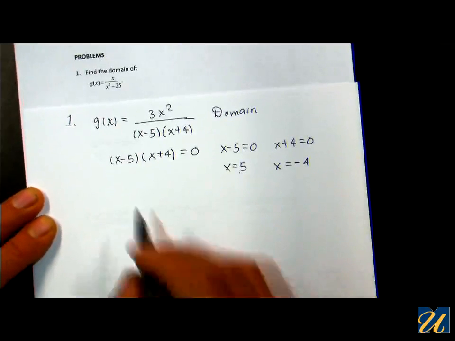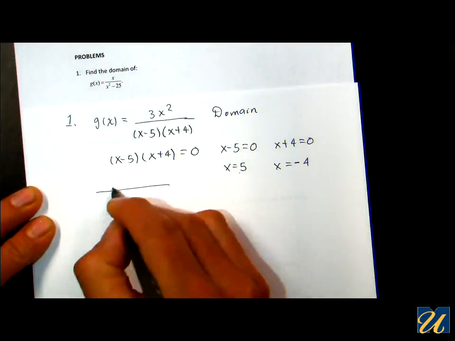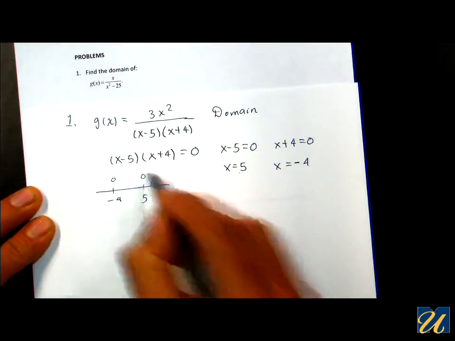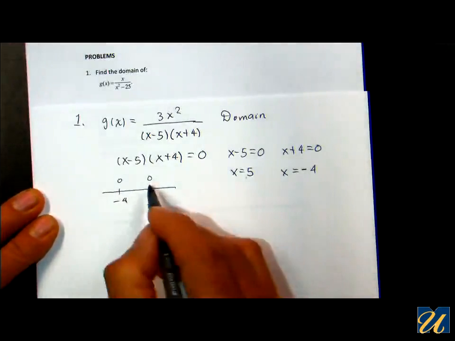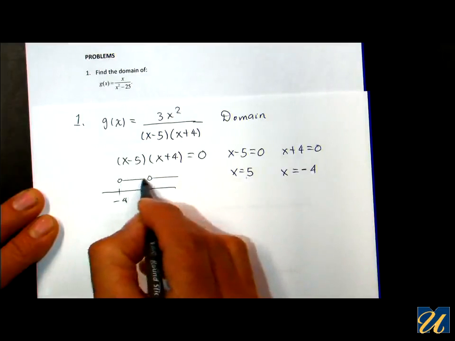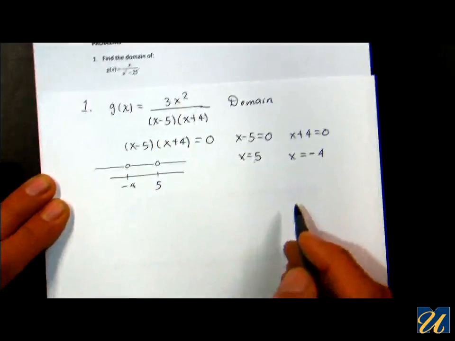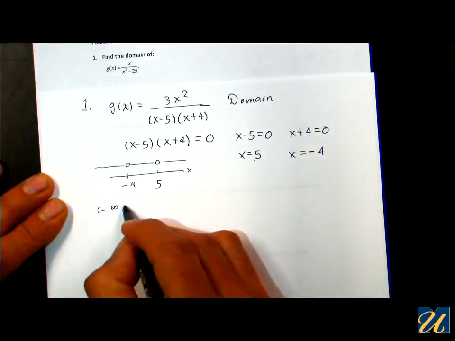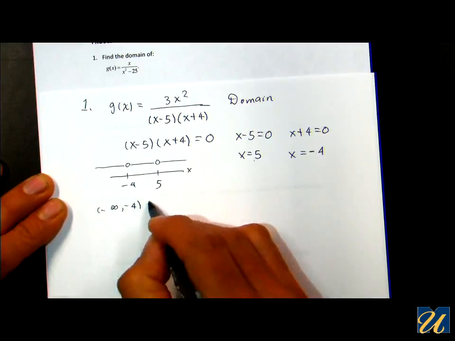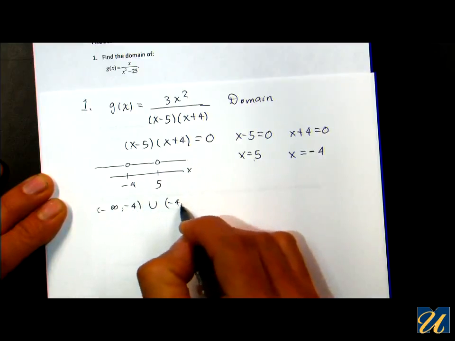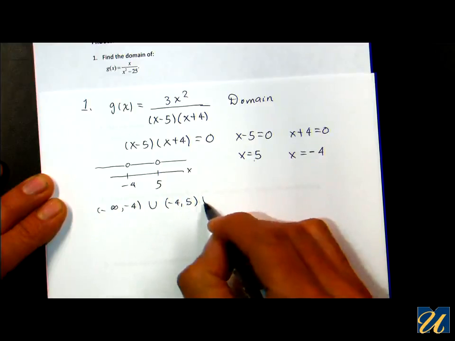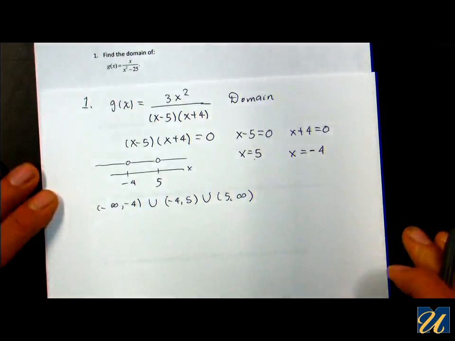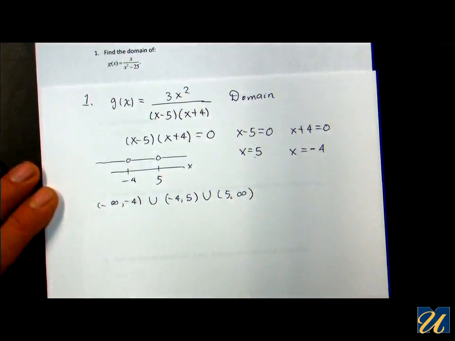You could write that in interval notation if you want. What I do first is show the values I cannot use, but I can use everything else. So now write the interval notation. That would be negative infinity to negative 4, union negative 4 to 5, union 5 to infinity. So there's the interval notation description of the domain.